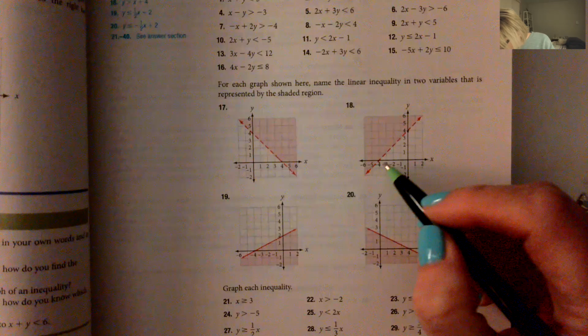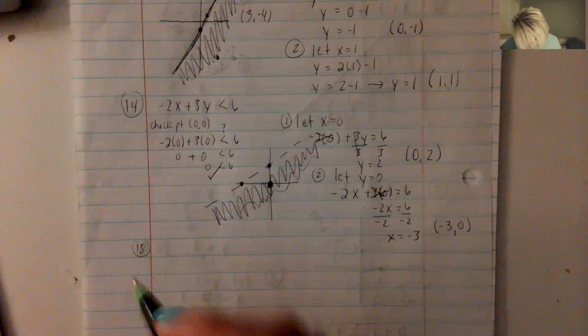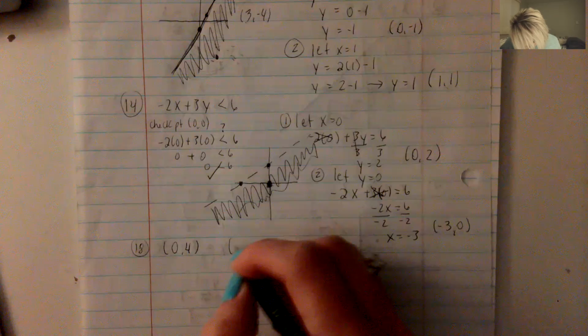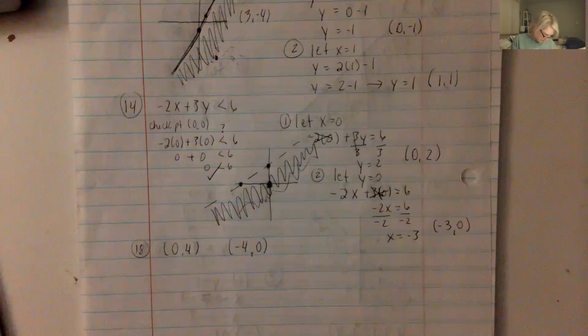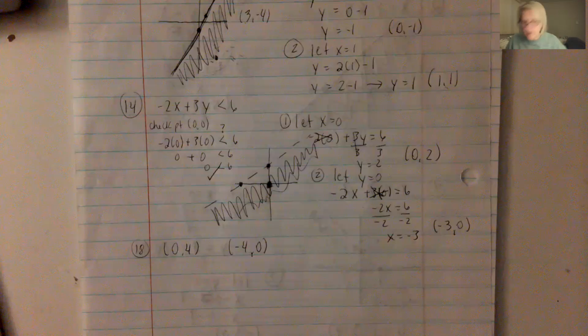So that's going to help us find our line. So we have 0, 4, and -4, 0. So that will help us find our line.